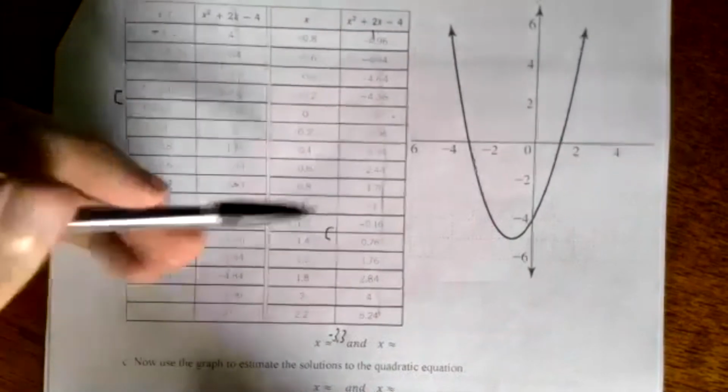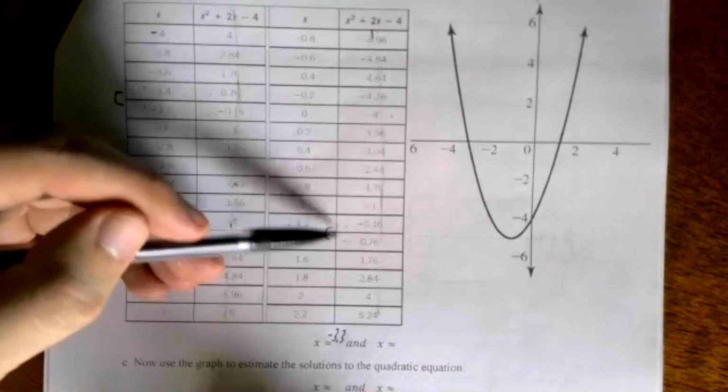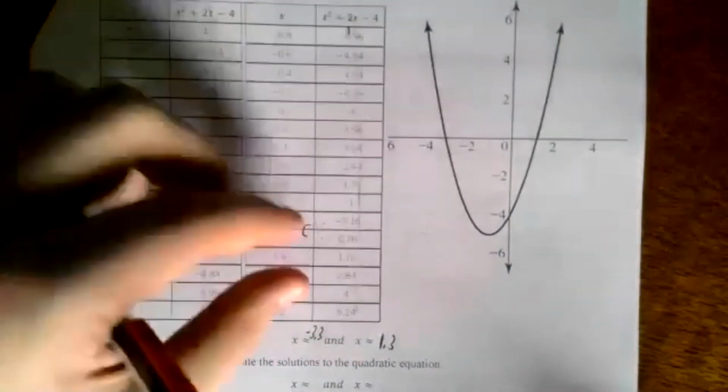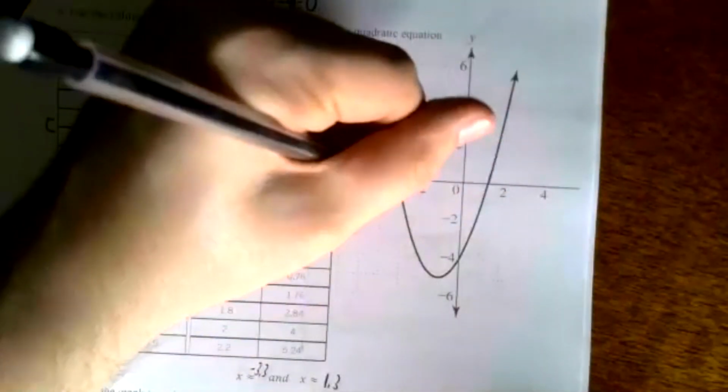And then I also see over here it goes from negative to a positive, so I know it crosses 0 there. So I'm going to guess 1.3 as well, right? So I see that it goes from a negative to a positive and a positive to a negative, so I know that it crosses 0 at those 2 points. And if we look at our graph up here, what do you notice about this point right here and this point right here? What are my x values at those 2 points? 1.3 and negative 3.3. Yep, the exact same ones that we found on the table, right?